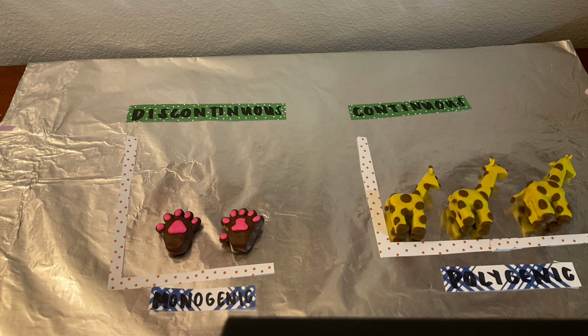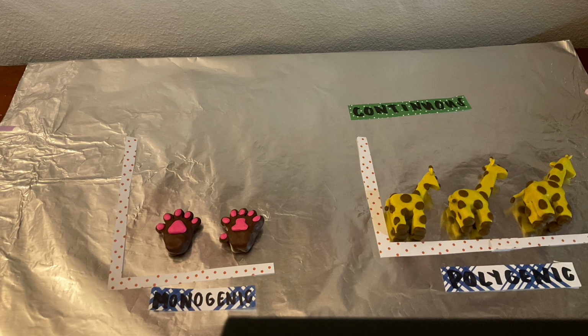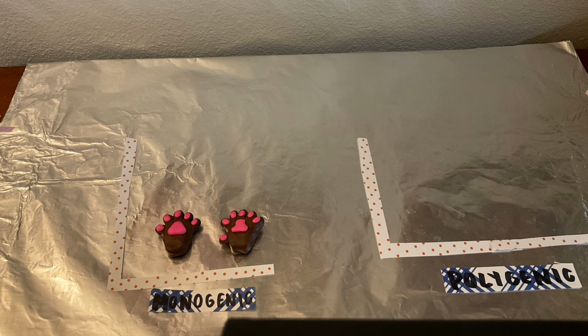One polygenic trait is giraffe height or neck length because there are many different genes that determine the range of neck lengths. This is displayed on a continuous graph because there are multiple genes that determine the lengths.